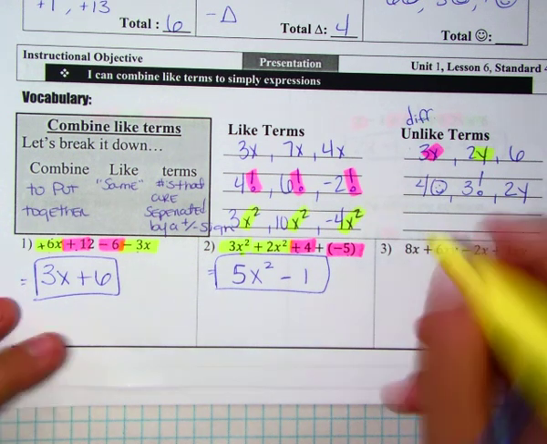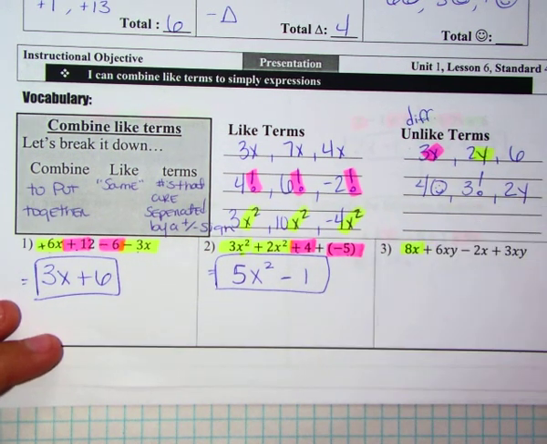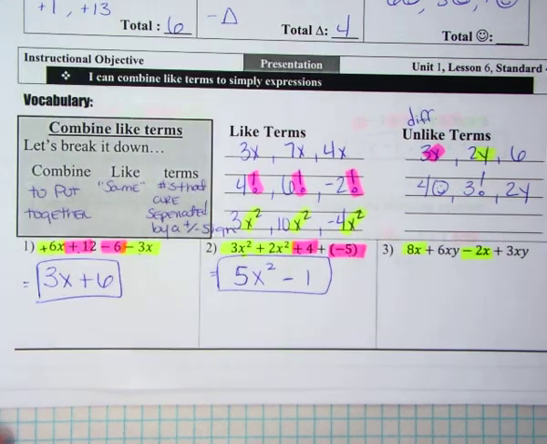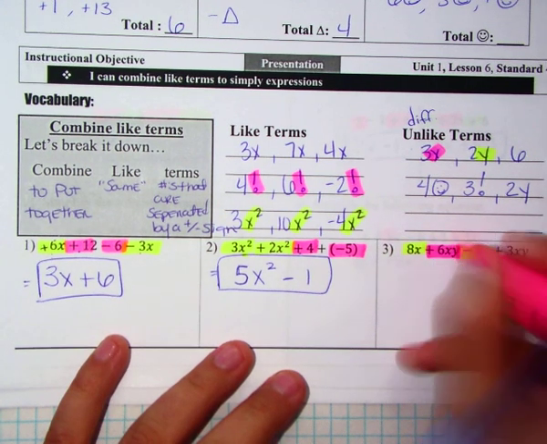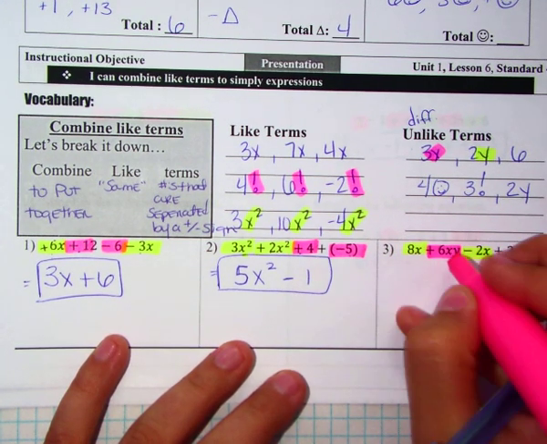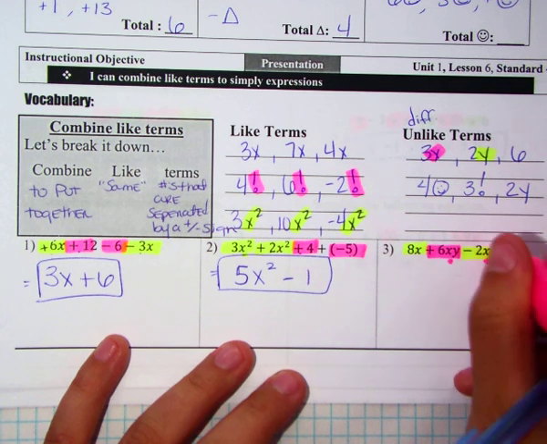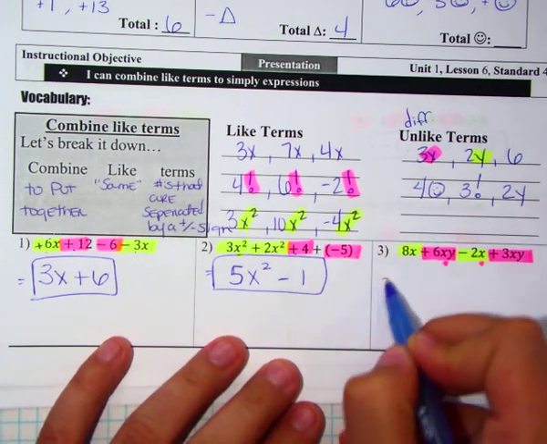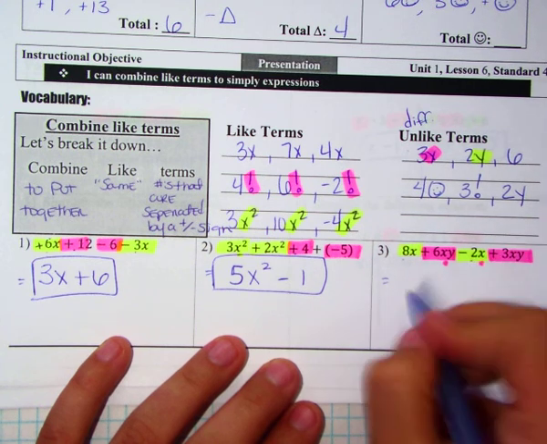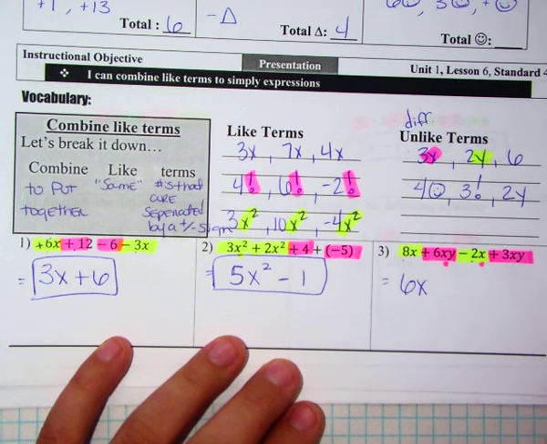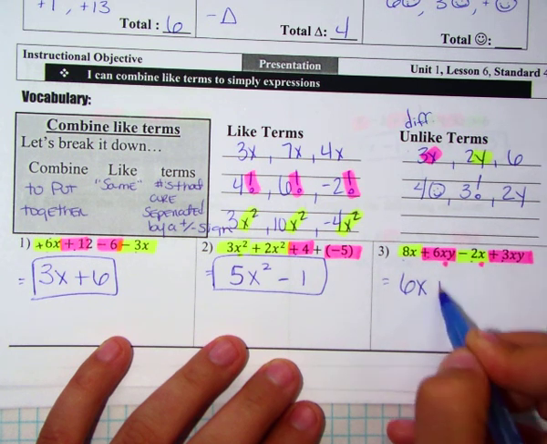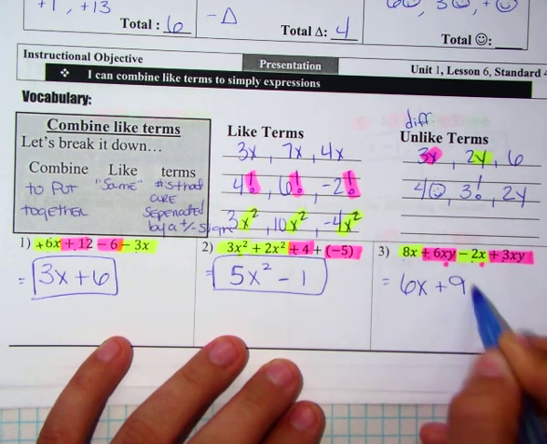Last one with me. I see I have an 8x. So I'm going to highlight anything else that has an x symbol, just an x symbol, -2. Then I see this has a 6xy. So because this symbol looks different than this one, it's its own term. So I have 8 minus 2, which is 6x. And then 6 plus 3 is 9, and I was counting xy.